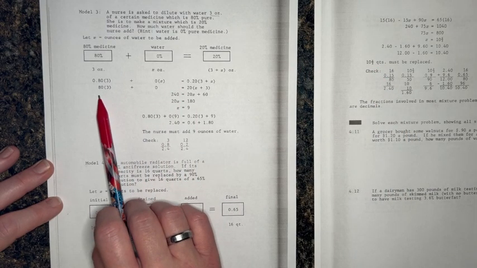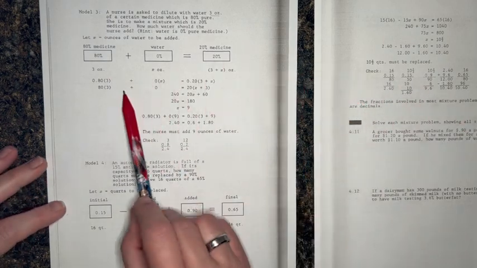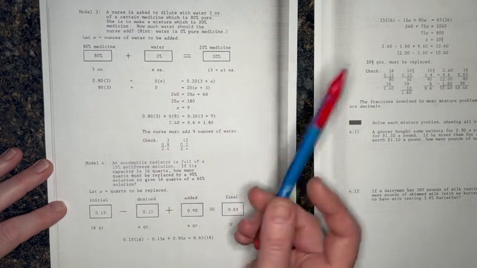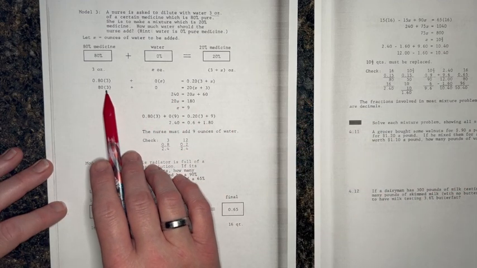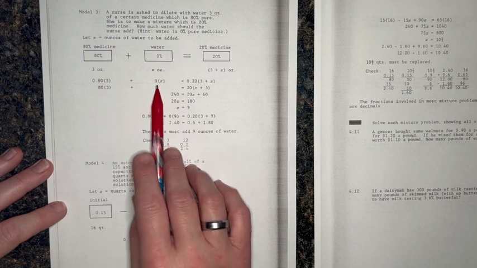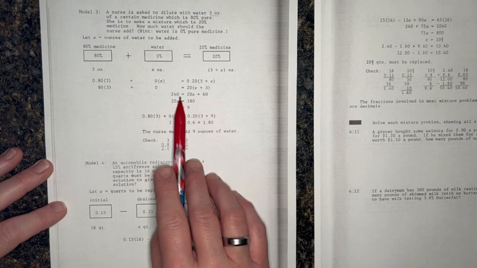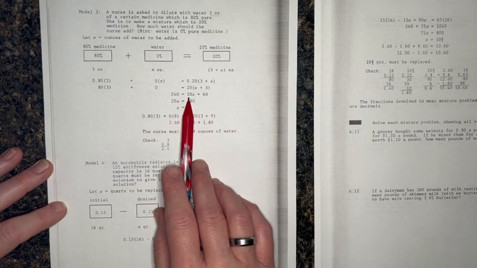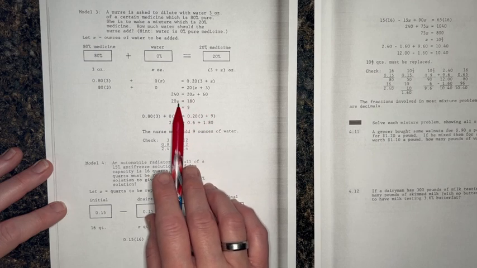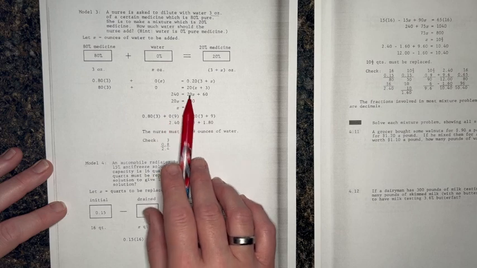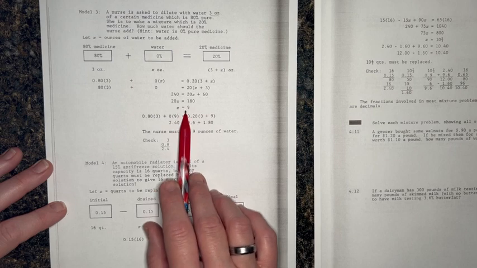Then they remove the decimals, which is whatever. I probably wouldn't do that when I do the problem, but hey. 3 times 80 plus 0, because 0 times x is 0, is equal to 20x plus 60. So 240 is equal to 20x plus 60. They subtract 60 from both sides and then rewrite the problem so their variable is on the left. So 20x is equal to 180, and therefore x is equal to 9.